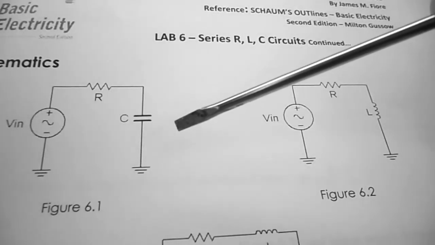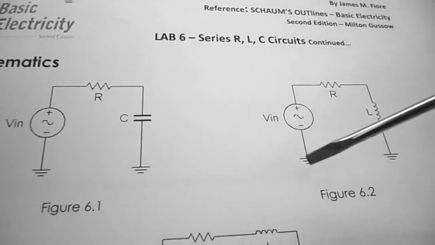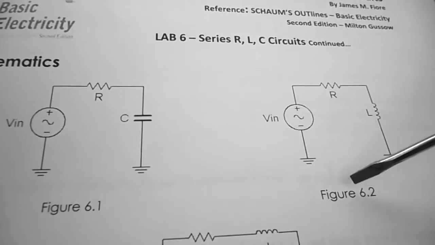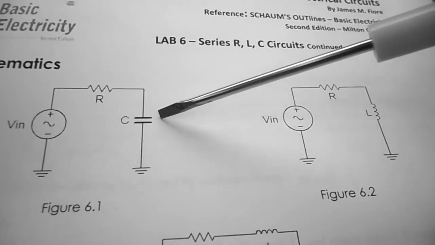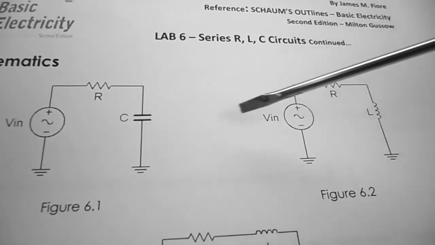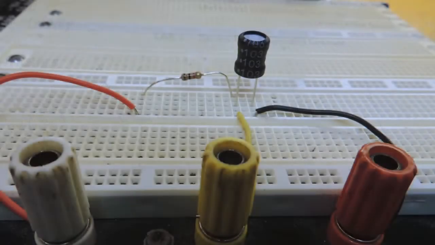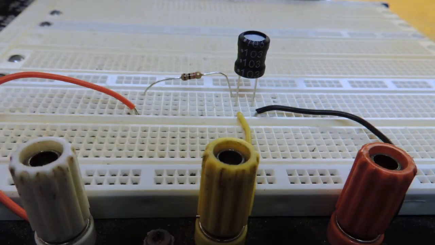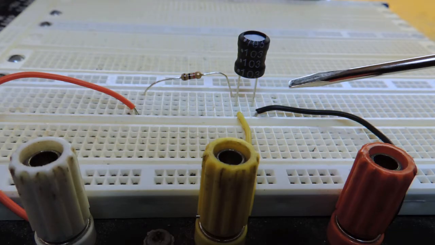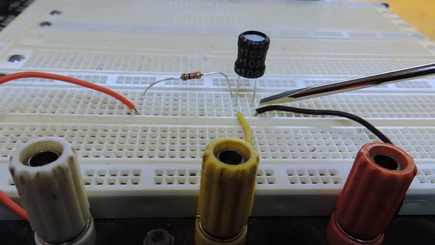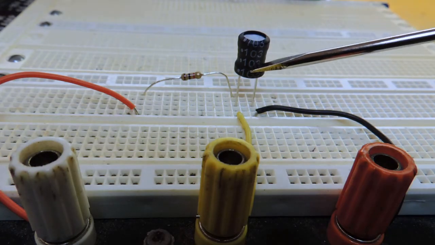So you notice on the schematic, figure 6.1 and figure 6.2 look almost identical, except we're going to replace this capacitor with the inductor in our circuit. So under procedure, step number 7, it says to replace the capacitor with the 10 millihenry inductor. So I've pulled out the 103 capacitor and replaced it with the 103 inductor.